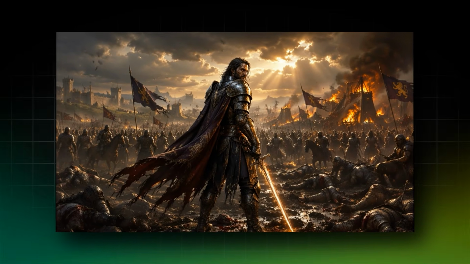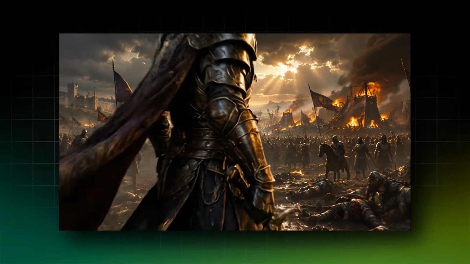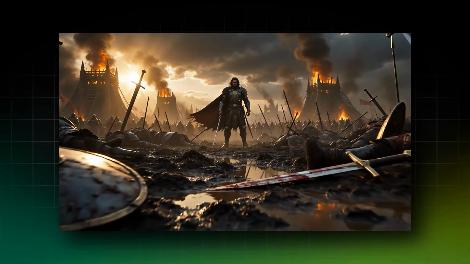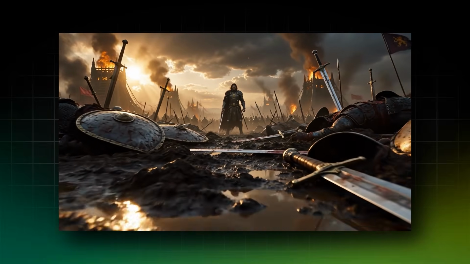What if a single image could become a movie scene? No cameras, no actors, no animation skills, just one image and AI.